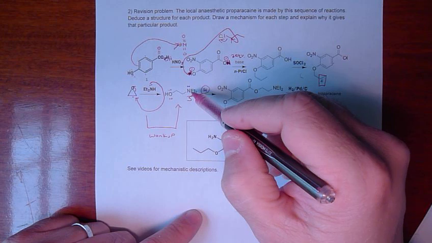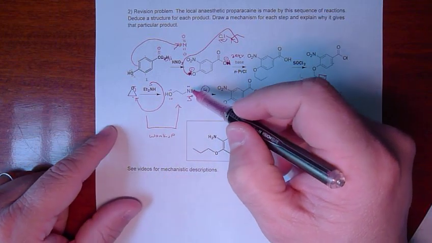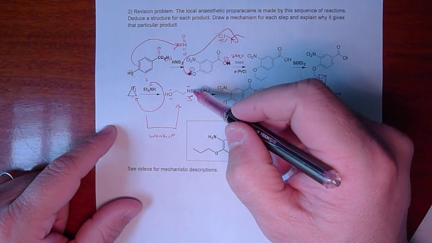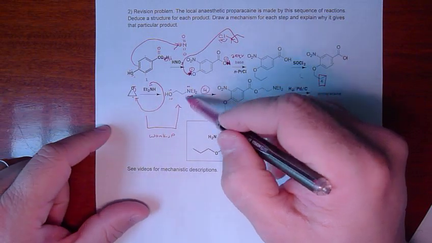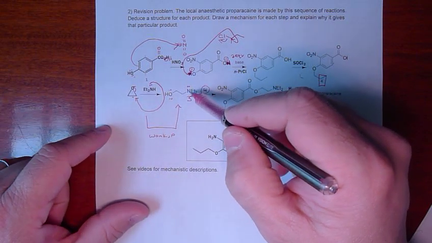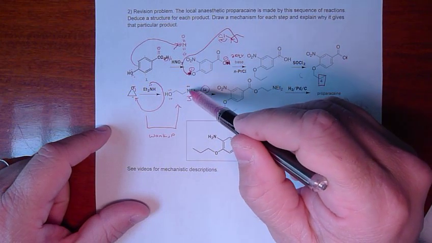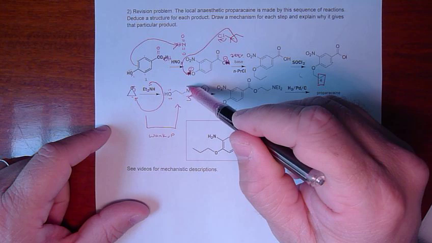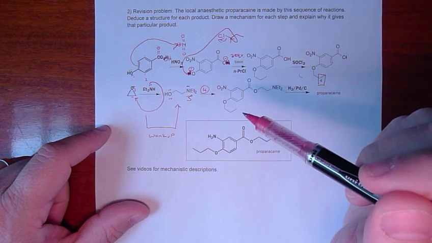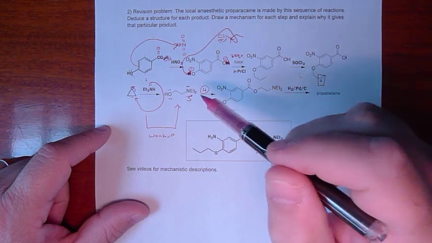So at that point, primary nitrogens are very nucleophilic, secondary nitrogens are reasonably nucleophilic, but tertiary nitrogens are very poorly nucleophilic. And you can kind of understand why: if you were to react this as the nucleophile, the net product out of that would have a formal positive charge, right?